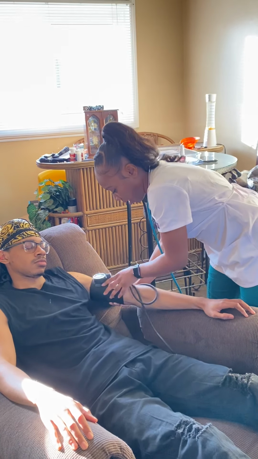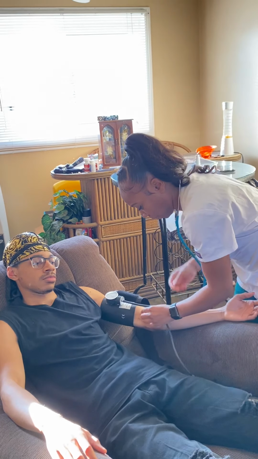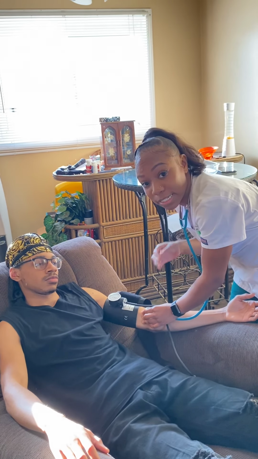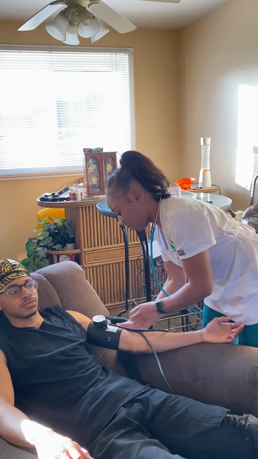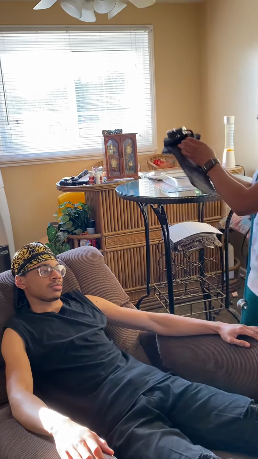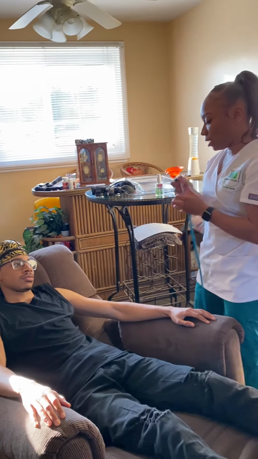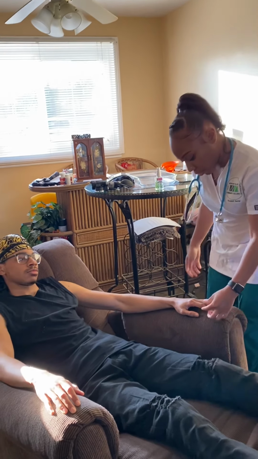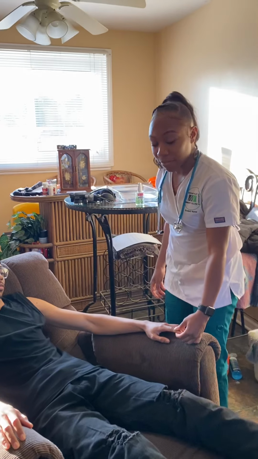I pump and listen to his blood pressure, and his blood pressure should be between 120 and 80. After listening to his blood pressure, I would do a pulse ox, and his pulse ox should be above 95%.